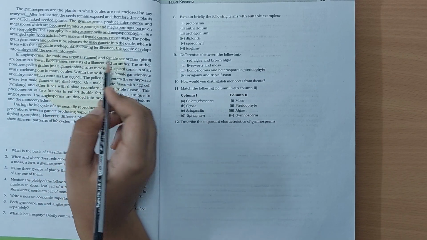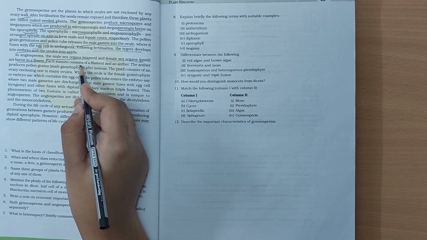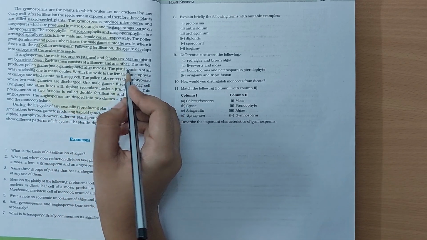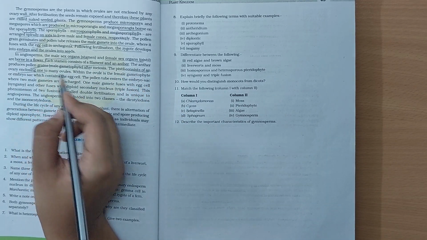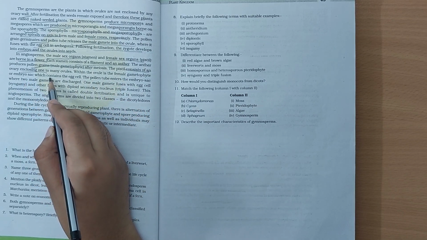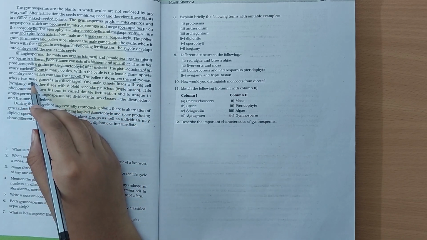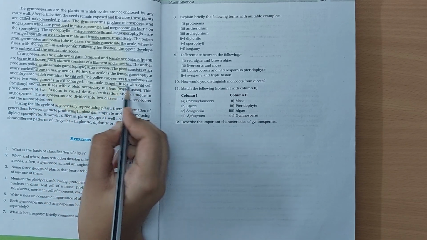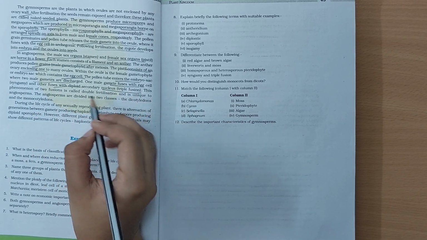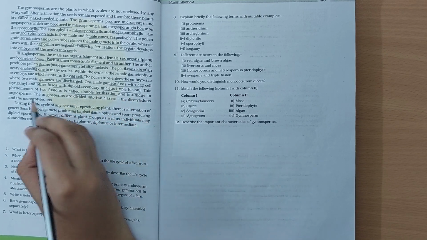In angiosperms, the male sex organs, stamens, and female sex organs, pistil, are borne in the flower. Each stamen consists of a filament and an anther. The anther produces pollen grains, the male gametophyte, after meiosis. The pistil consists of an ovary enclosing one to many ovules. Within the ovule is a female gametophyte or embryo sac, which contains the egg cell. The pollen tube enters the embryo sac where two male gametes are discharged. One male gamete fuses with the egg cell, syngamy, and the other fuses with the diploid secondary nucleus, triple fusion. This phenomenon of two fusions is called double fertilization and is unique to angiosperms.